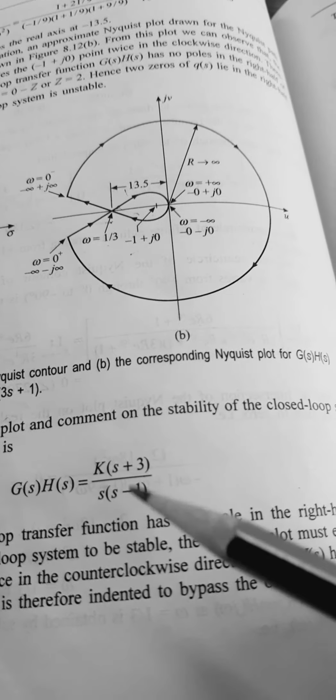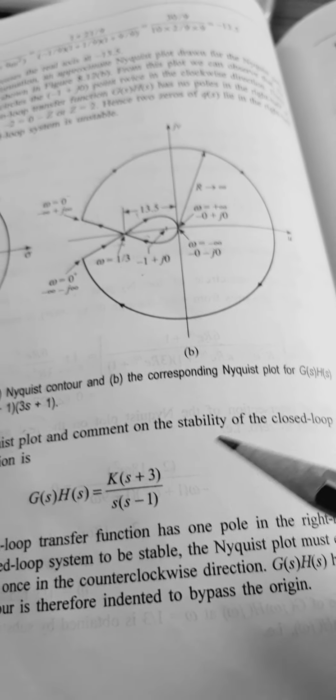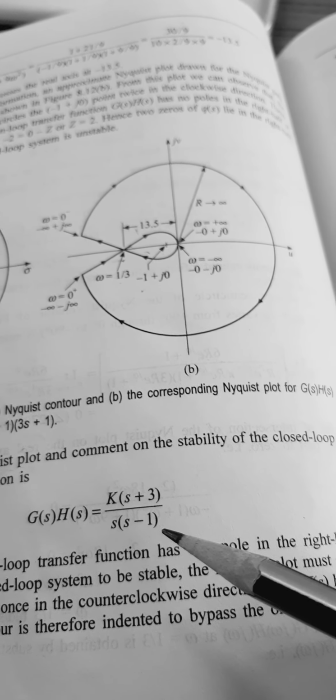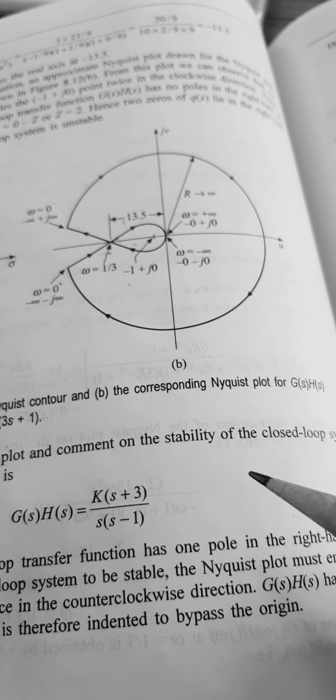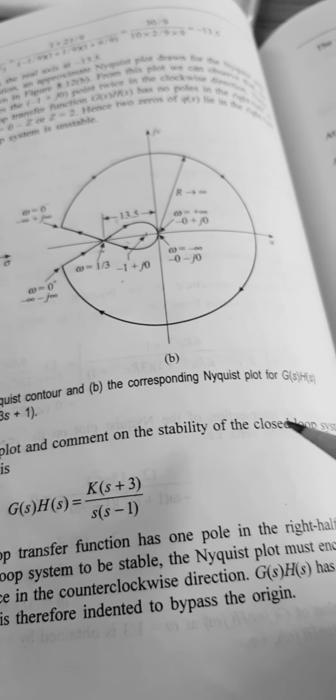So here there are no zeros in the right half of the s plane. One pole is at the origin, another pole is in the right half of the s plane. So here P is equal to 1.